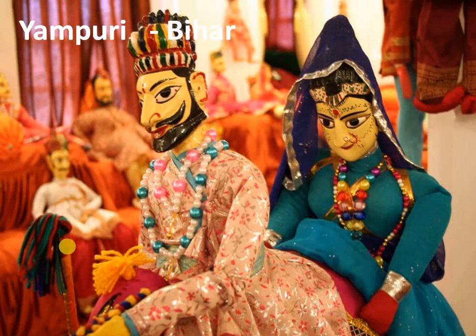These puppets are in one piece and have no joints. That is why it requires very high skill to make such puppets, because you can't join them. It is made from a single block of wood. So this is Yampuri. Keep on learning the name of the puppet, and along with that, the state, because at the end of this video, you will be marking the state on the map.